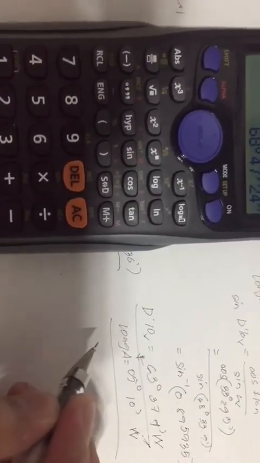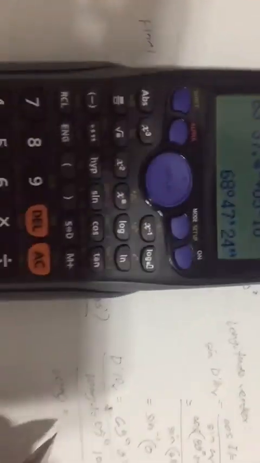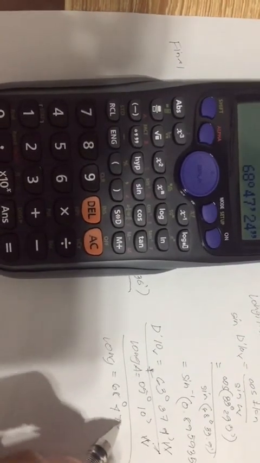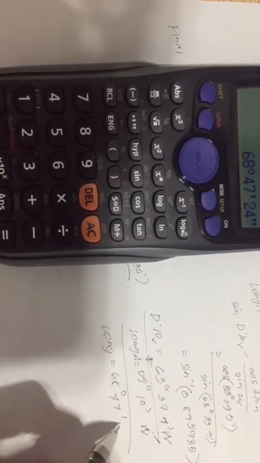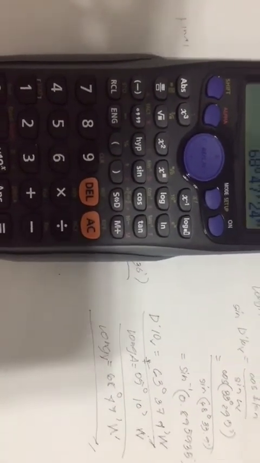So the longitude vertex is 68 degrees and 47 minutes west.